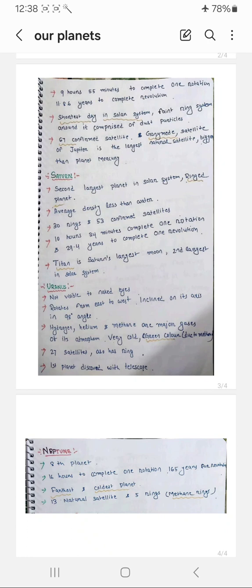Then comes the planet Saturn, which is the second largest planet in our solar system after Jupiter, and it is also called the ringed planet due to the presence of rings around it. The average density of Saturn is less than water. It has the lowest density among all the planets in our solar system, and it has 30 rings and 53 confirmed satellites.